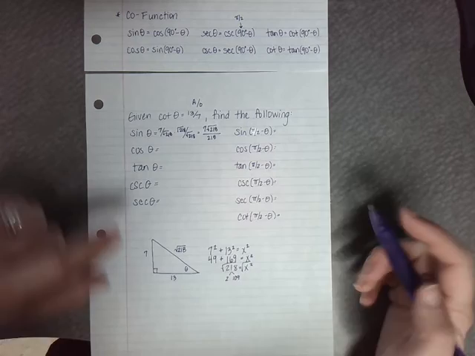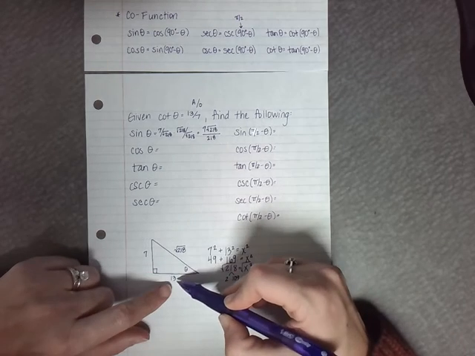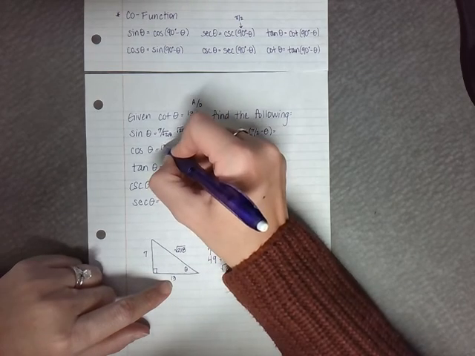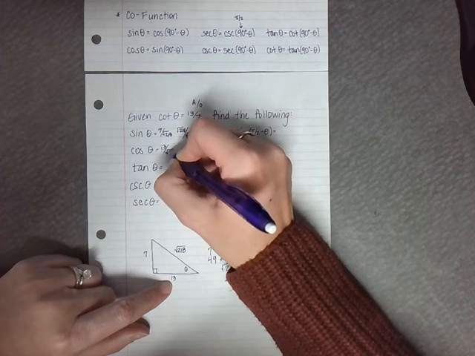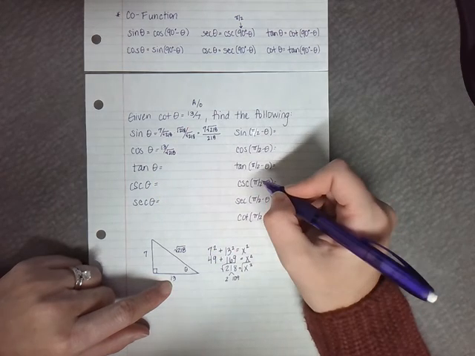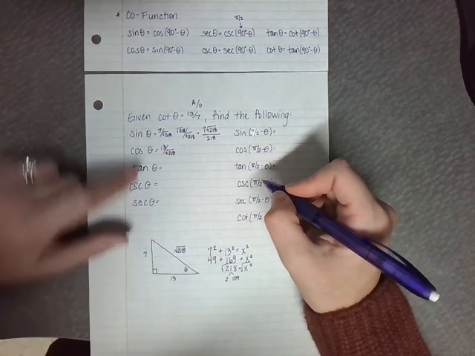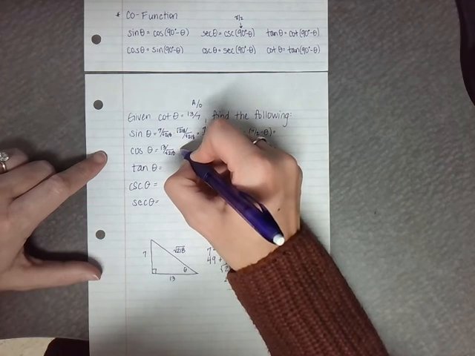Cosine is adjacent over hypotenuse. So our adjacent side is 13, hypotenuse square root 218, and then we're going to rationalize that one as well.